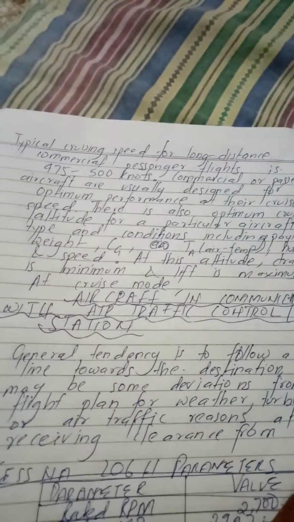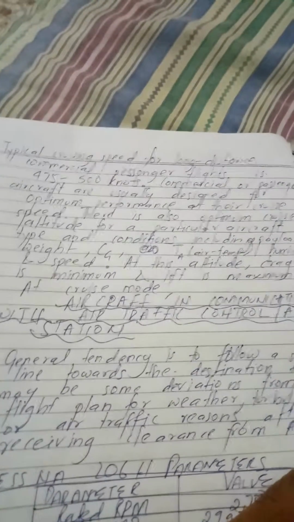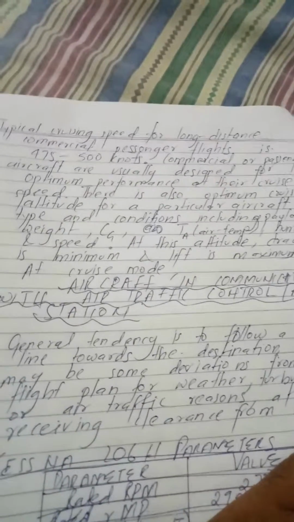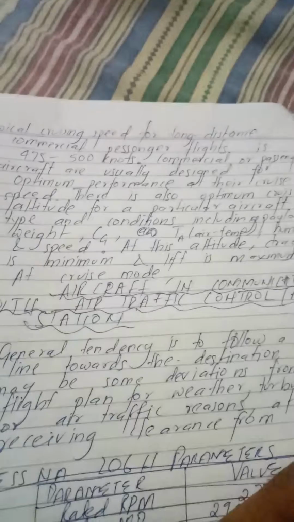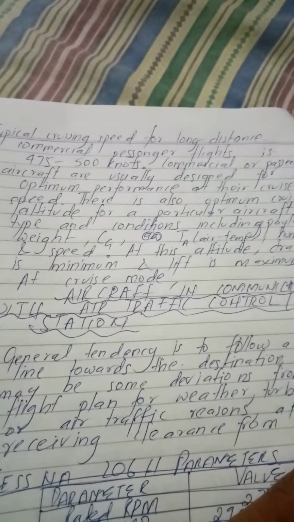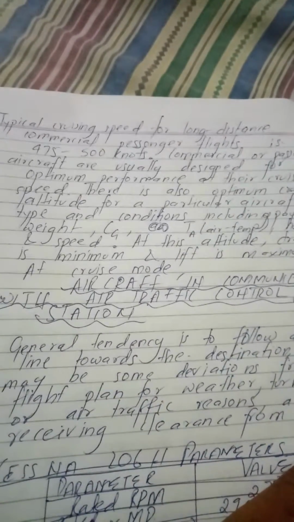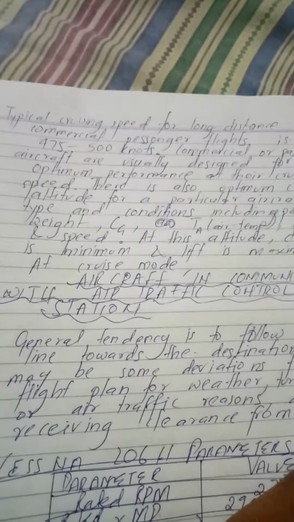Commercial or passenger aircraft are usually designed for optimum performance at their cruise speed. Typical cruising speed for long distance commercial passenger flights is this one, 470 to 500 knots. You have to keep that in mind.